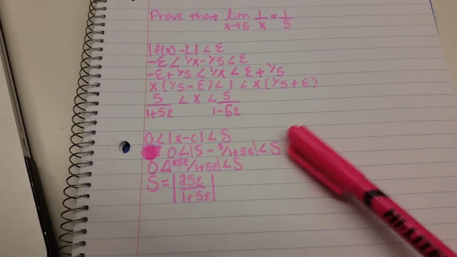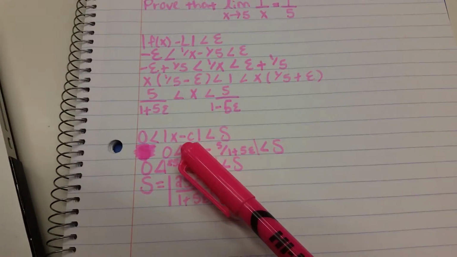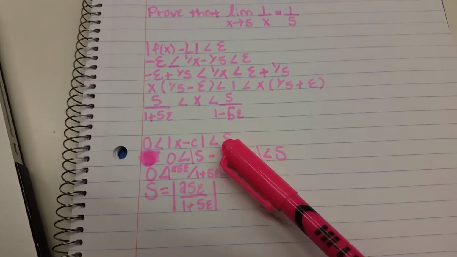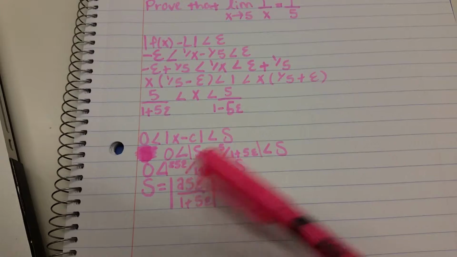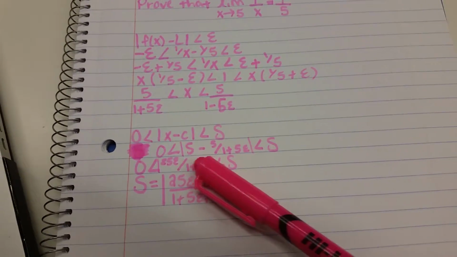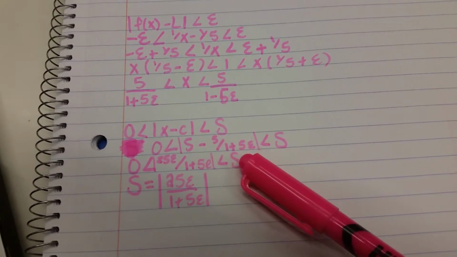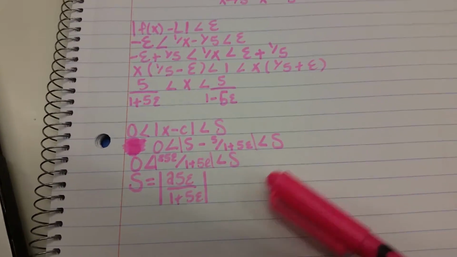In order to do that, we first have to recognize that 0 has to be less than the absolute value of x minus c, which has to be less than delta. So we just plug in our values here, and we can see that 0 must be less than the absolute value of 5 minus 5 over 1 plus 5 times epsilon, which must be less than delta.